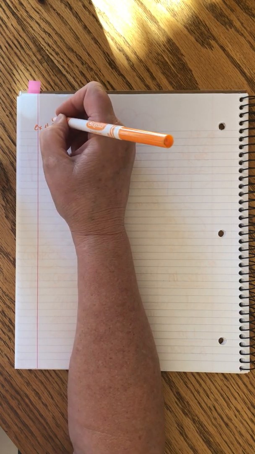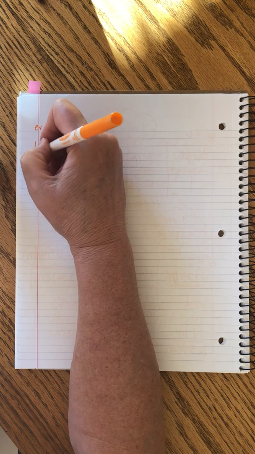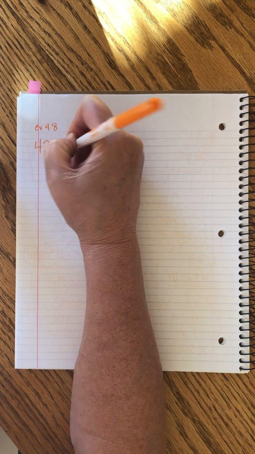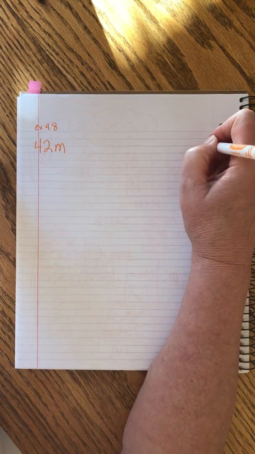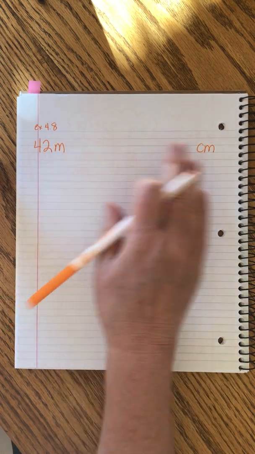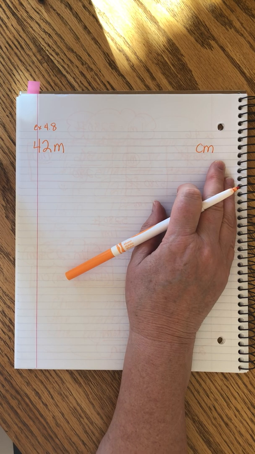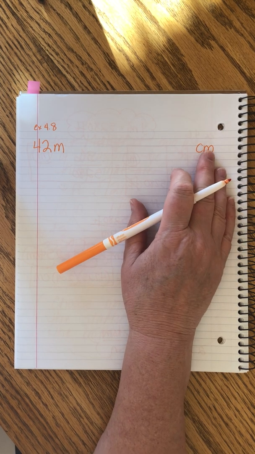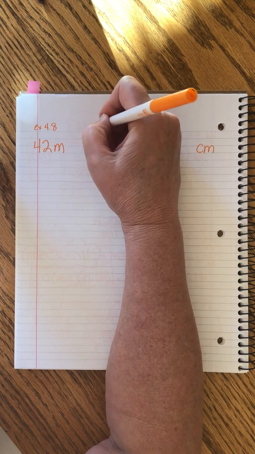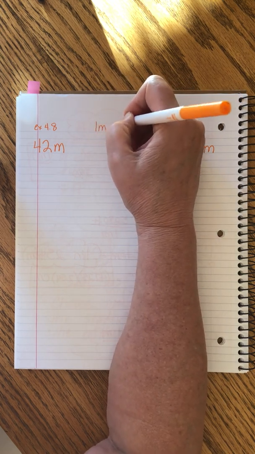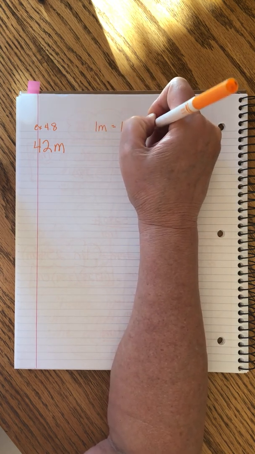Okay, this is example 4.8. Use 1 unit multiplier to convert 42 meters to centimeters. This time, we're not using English units, we're using metric units. They work exactly the same, so it's not different, but that's the curveball in this problem. 1 meter equals 100 centimeters.